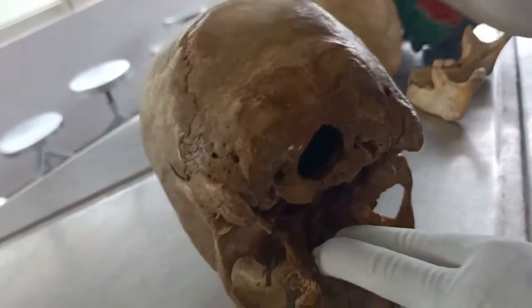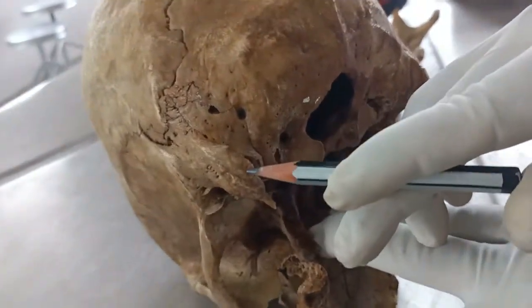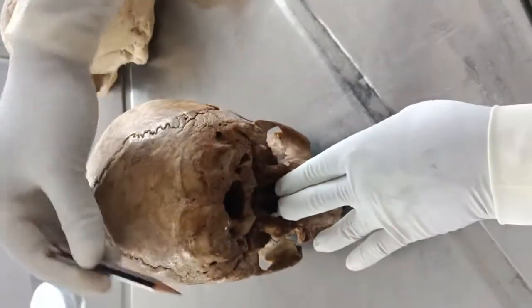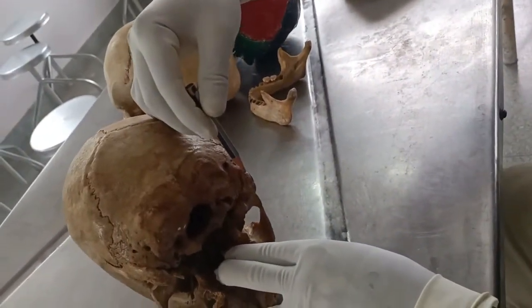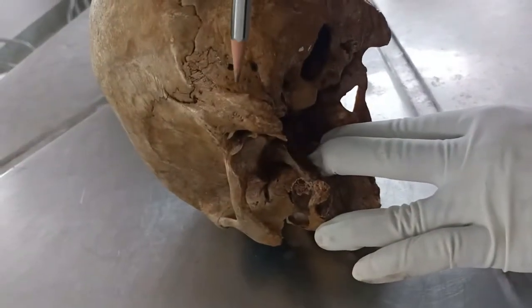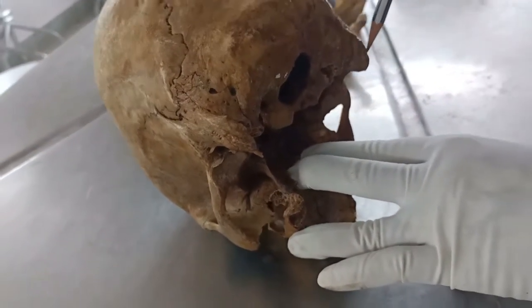Then if you observe on either side, a nipple-like projection is there. This is one nipple-like projection, this is another nipple-like projection. Here one nipple-like projection is there, and here one more. These projections are what we call the mastoid process. This is the part of the temporal bone.